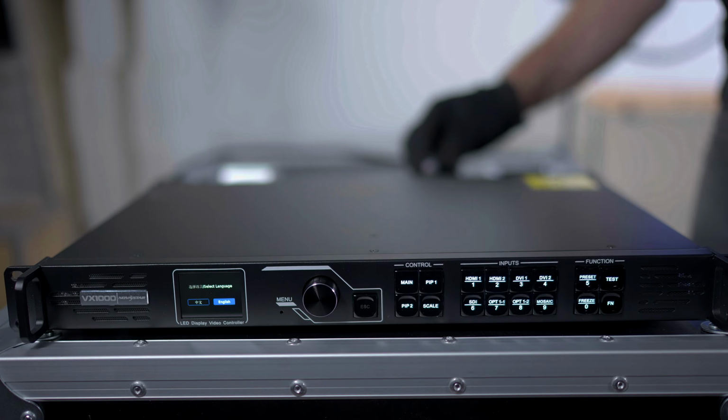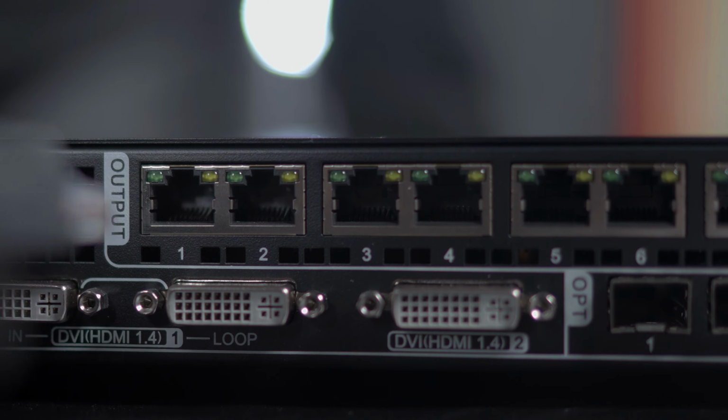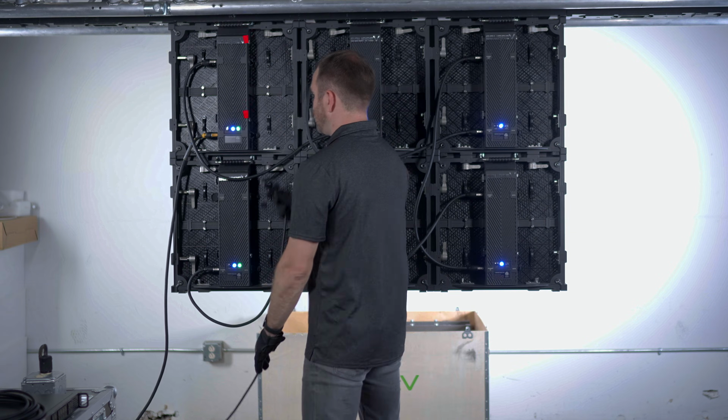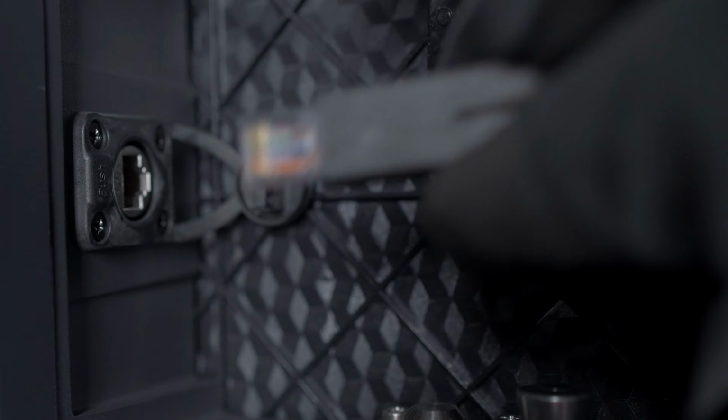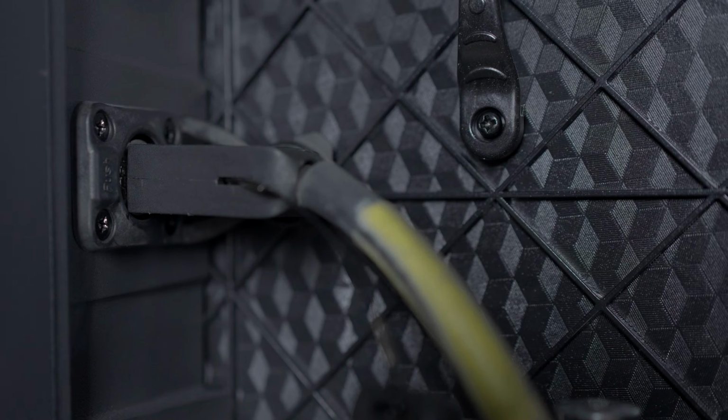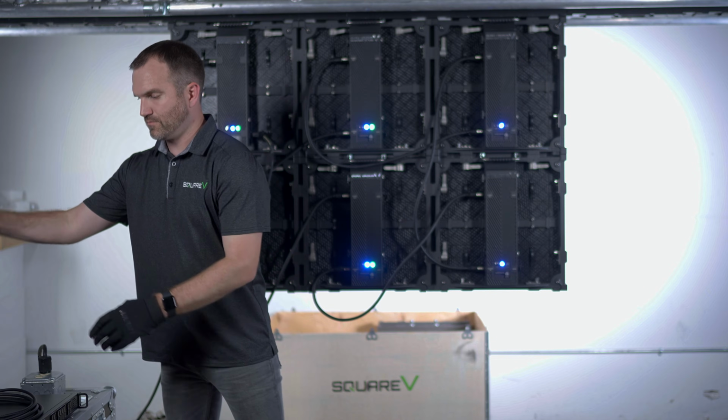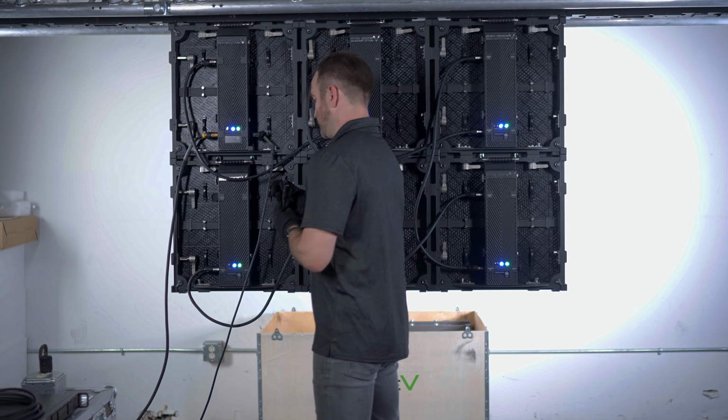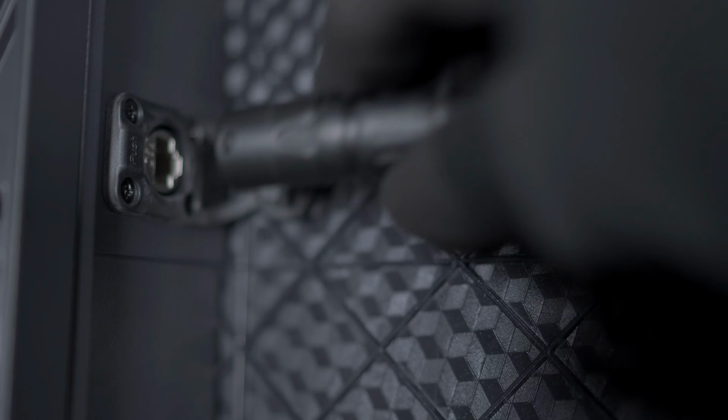Connect a data cable from the first data port on the back of your video processor to either one of the data ports on your first LED panel. Unlike power ports, it doesn't matter which data port you use as the in or out. For this example, we'll use the bottom as in and the top as out.